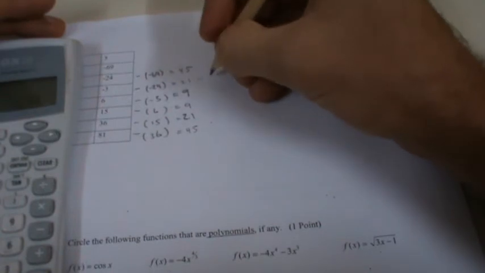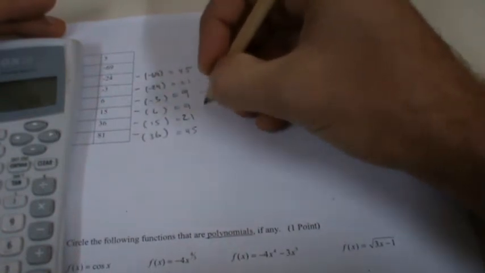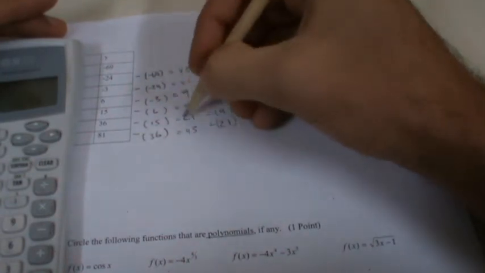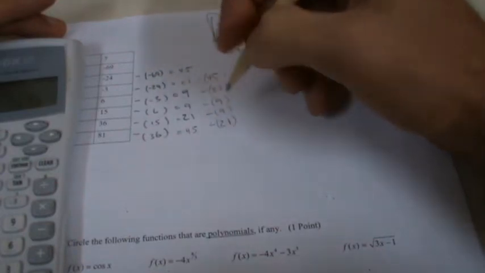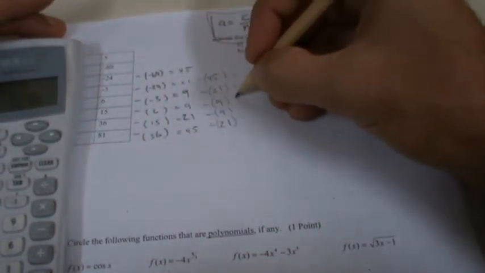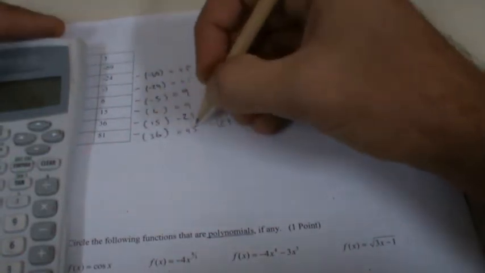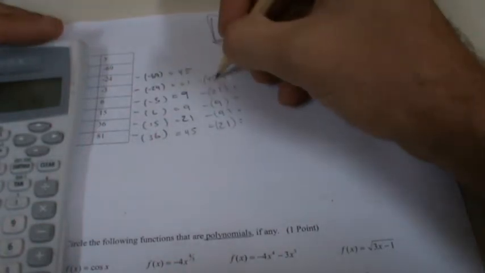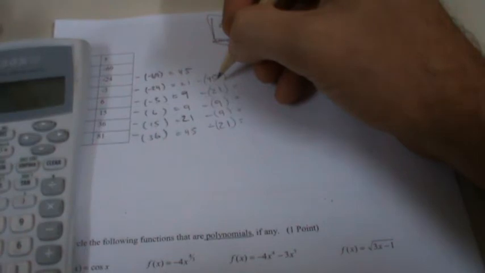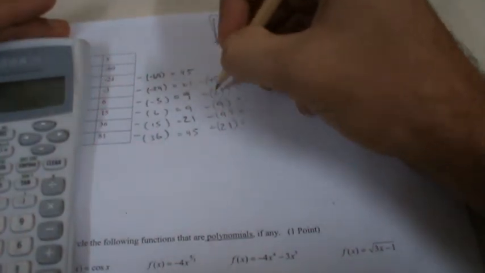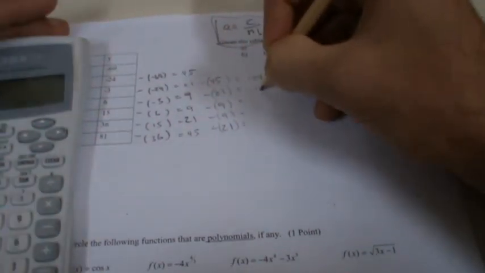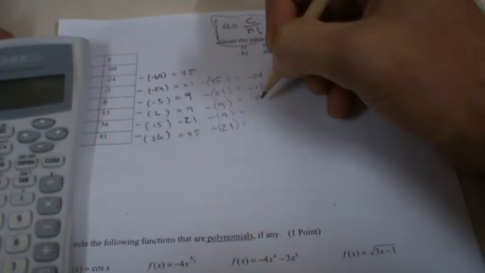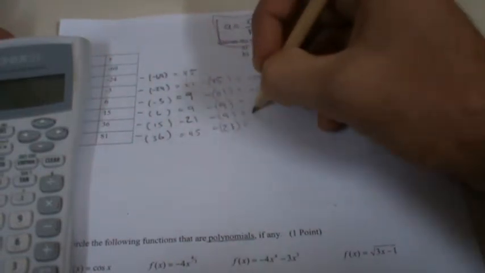Then I do 45, 21, 9, 9, 21. Remember, I'm subtracting the first differences from themselves to get the second differences. 21 minus 45 is a negative 24. 9 minus 21 is a negative 12. 9 minus 9 is 0. 21 minus 9 is 12.